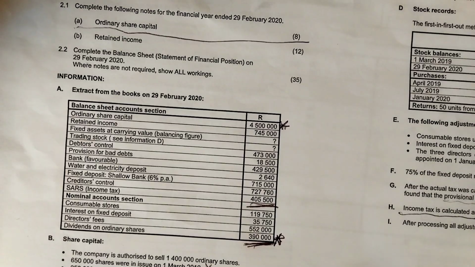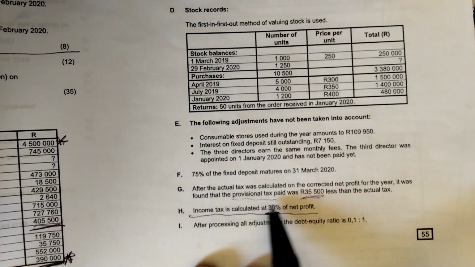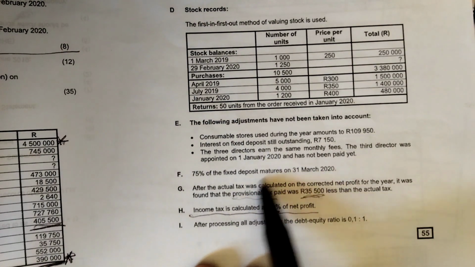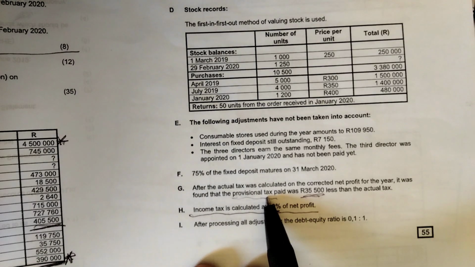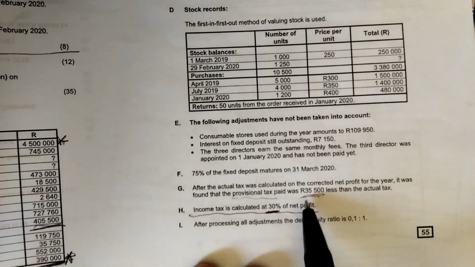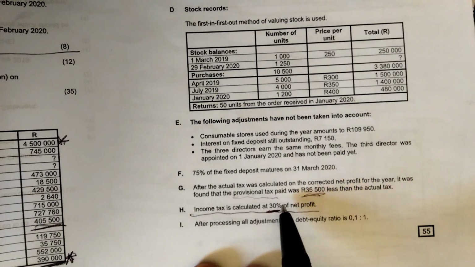And then information G tells you that after the provisional tax was taken into account here, after the payment that was made for provisional tax of 405, we still owed SARS 35,500, meaning to say the 405,500 that we paid was not enough to cover the tax liability.